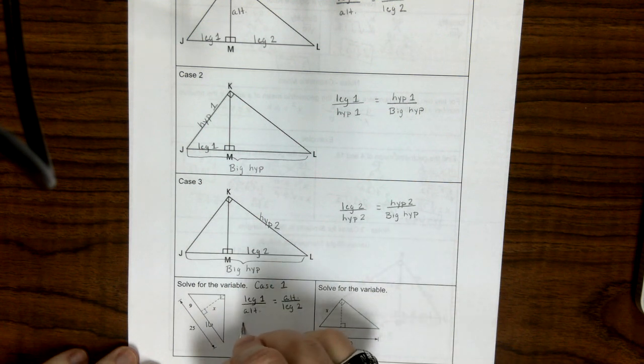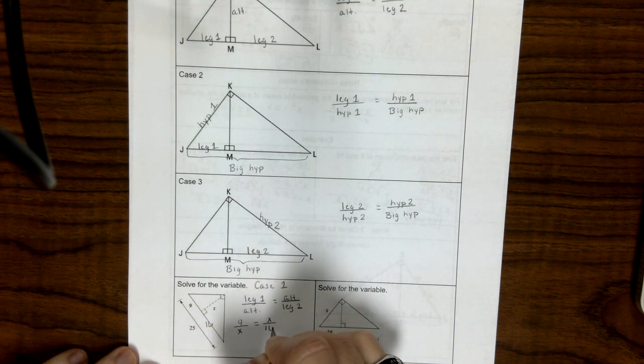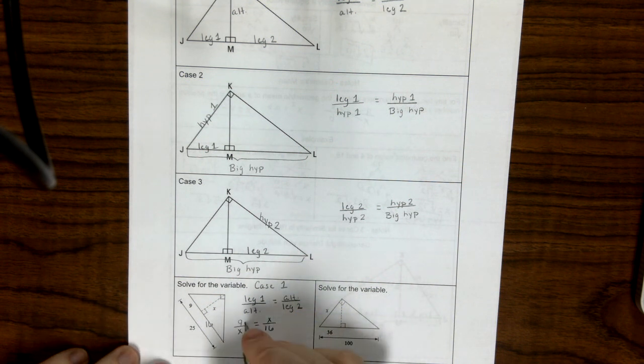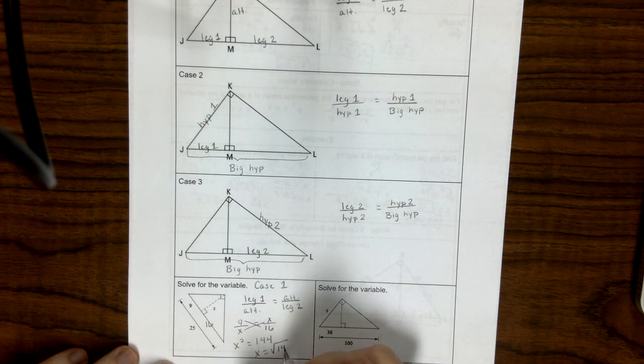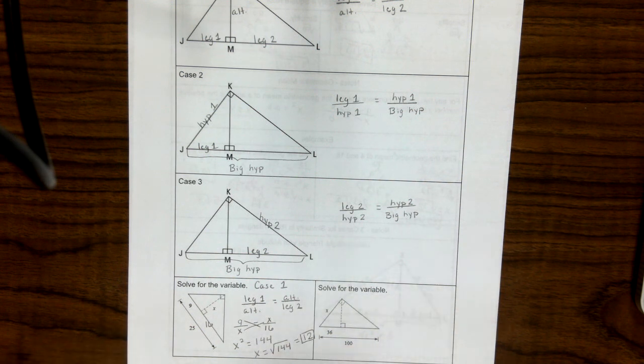Now we know every piece, so we're going to set this up. 9 over x equals x over 16. Do your cross multiply. x squared equals 9 times 16, which is 144. Take your square root. X is supposed to be square root of 144, which equals 12. Most of the time, your answers on these kind of problems are actually going to be nice and pretty, but you could in practice or real life see a square root answer.